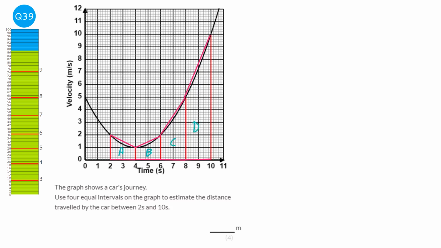And the formula for the area of a trapezium is half brackets A plus B, close brackets, times H. Now A and B are the parallel sides, and H is the perpendicular distance between them. So let's do this for the area of A. So it's going to be half brackets.